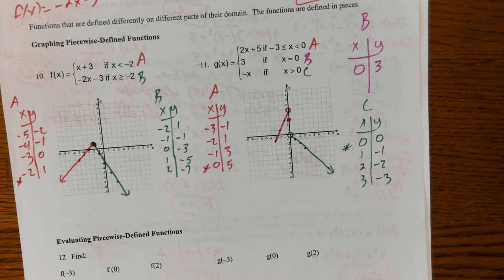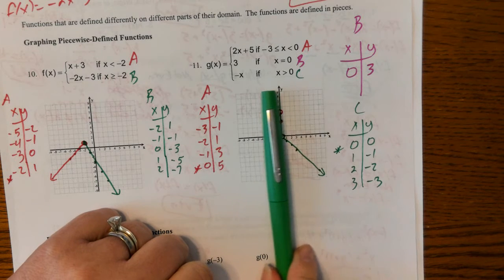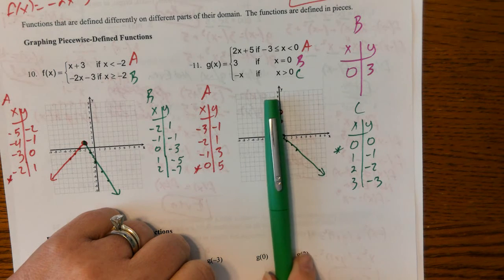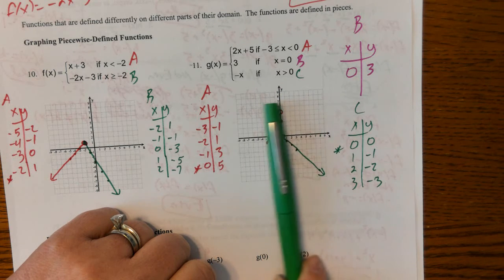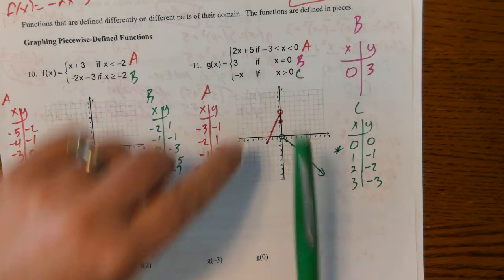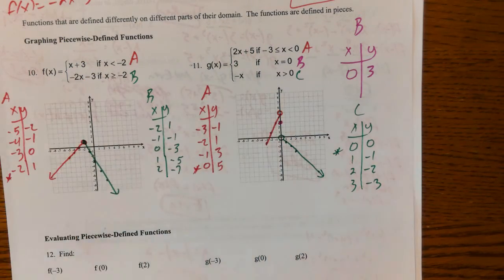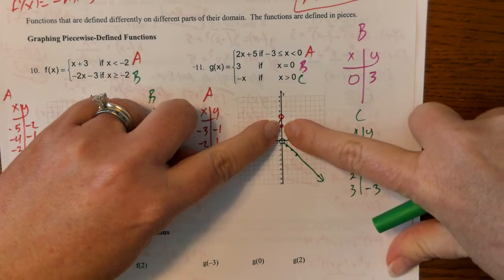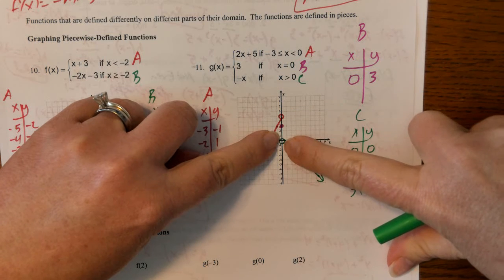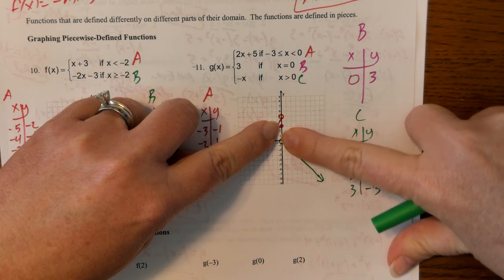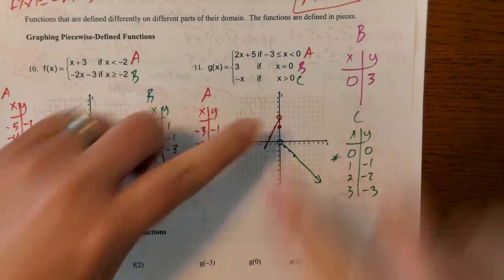Now I would point out this is a function because it passes my vertical line test. If I drag my pencil across, I never touch more than one point at a time. And some people say, yeah, you don't look, there's 3 of them right there on top of each other. Actually, no, there's only one dot there because this one's hollow and this one's hollow. So this is the only dot that actually exists when x is 0.